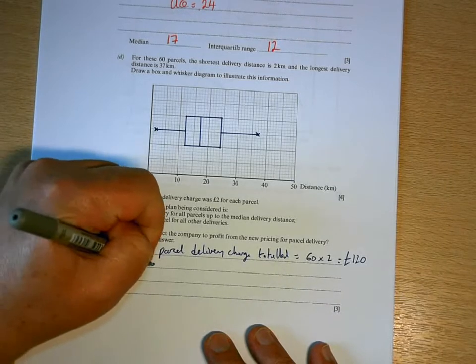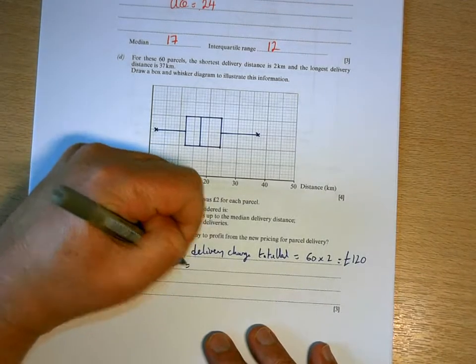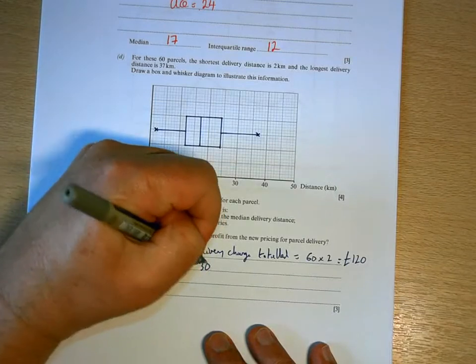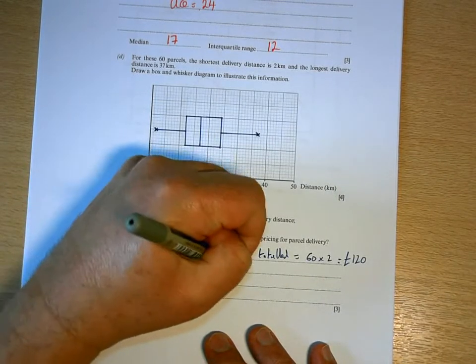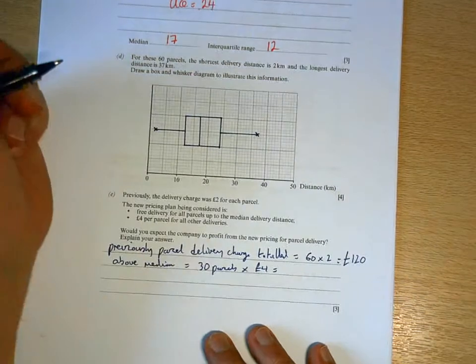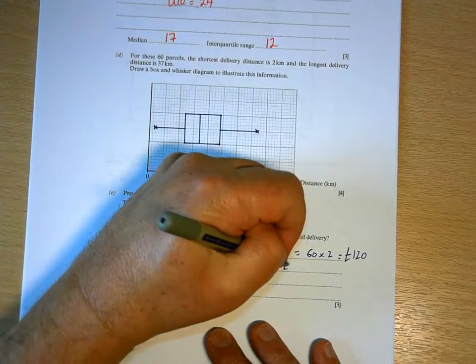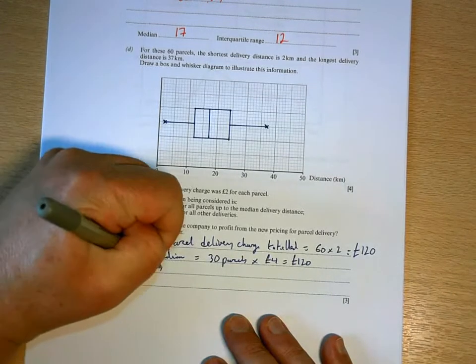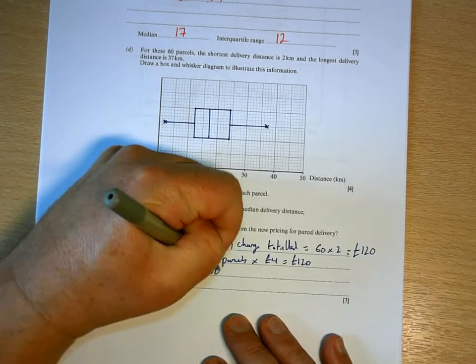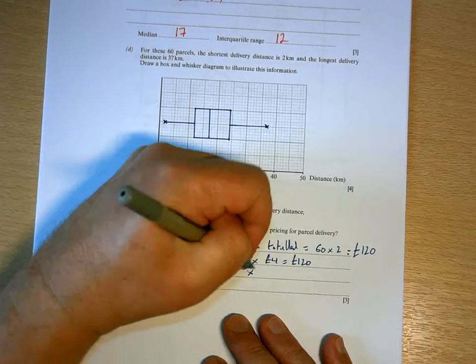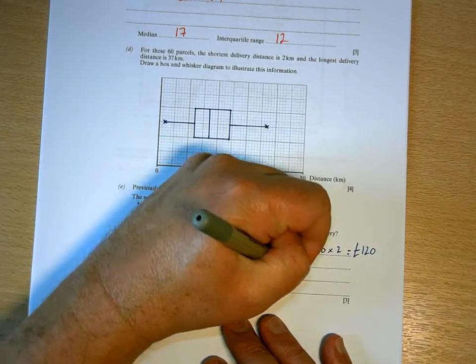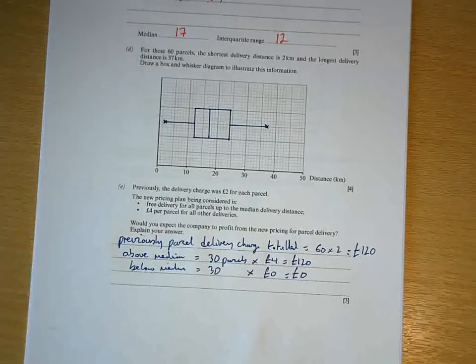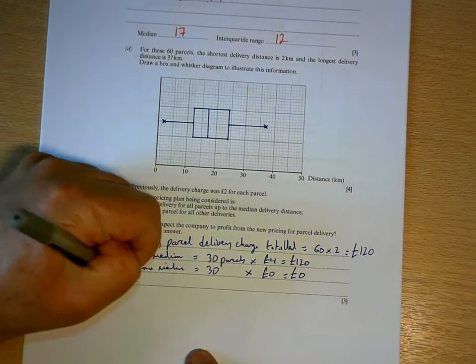So above median will be 30 parcels times £4, which is 120, and free would be the other 30. So it'll make no difference to the company if they change their charging policy.